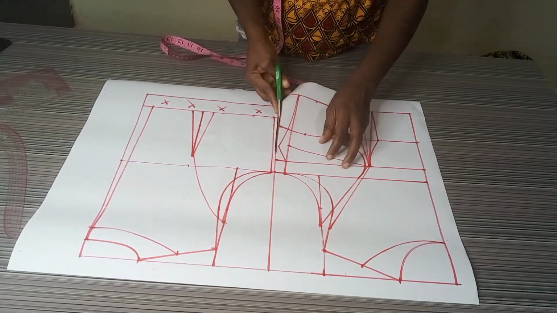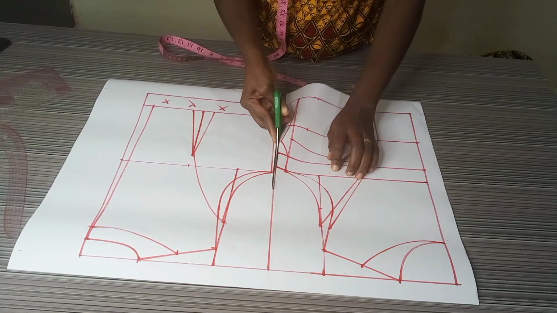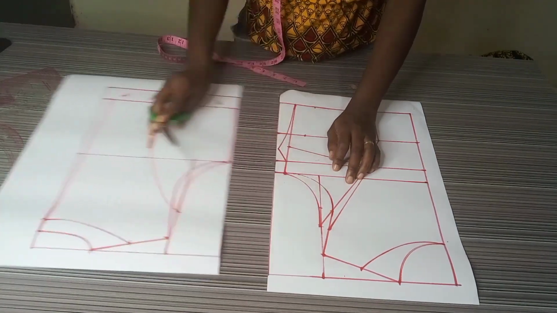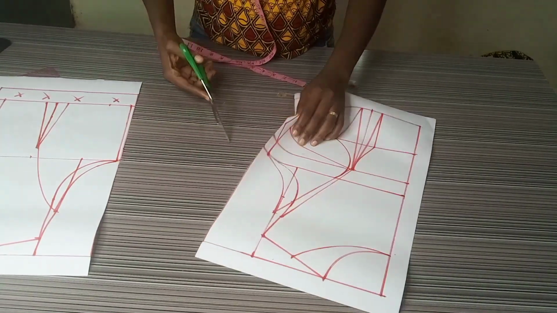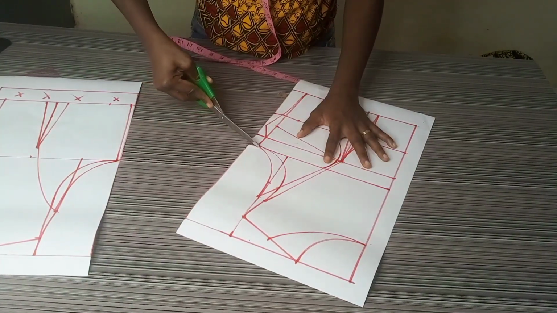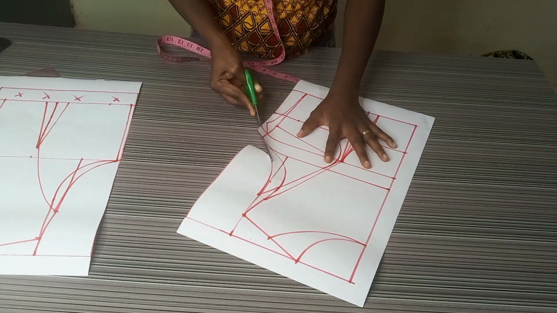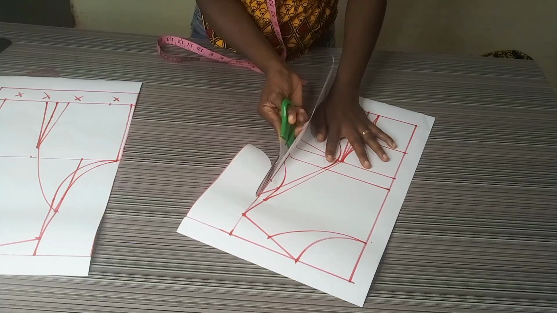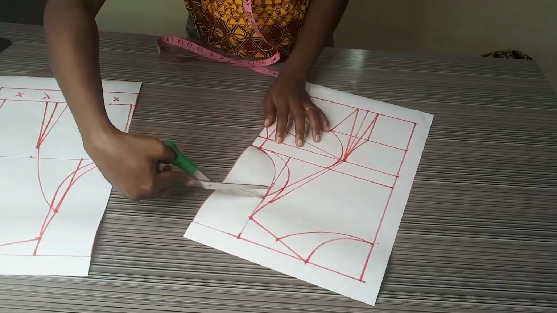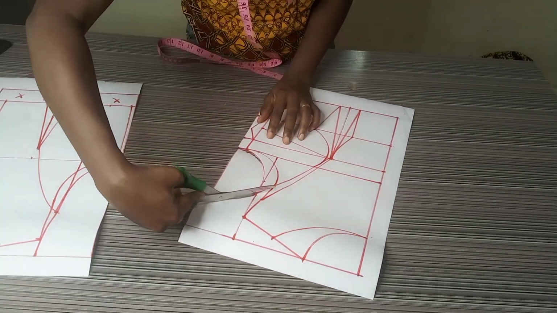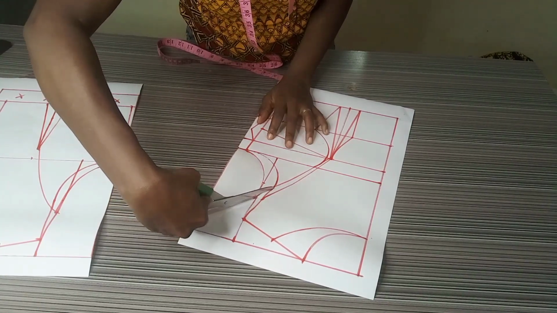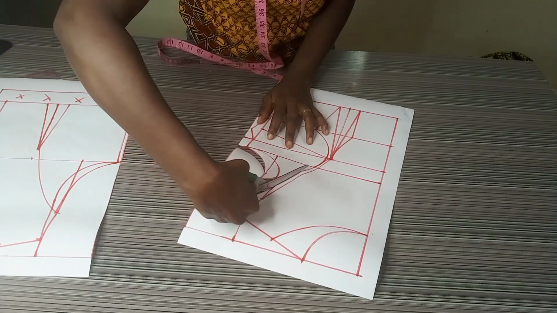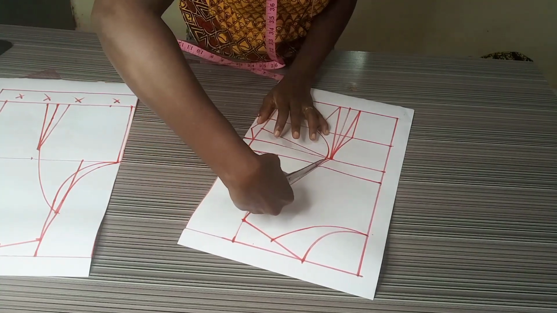So I'm sharing the pattern into two. So here's the back. Let me cut the front first. So yeah, I'm cutting the armhole, the new armhole. You can see it, the new armhole. That's what I'm cutting. Then I'm cutting through my bust. This is my side front, so I'm cutting it out.